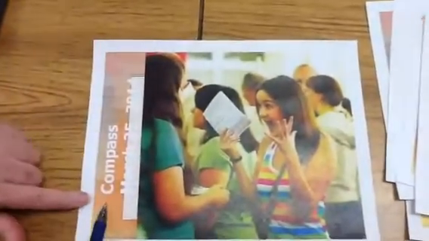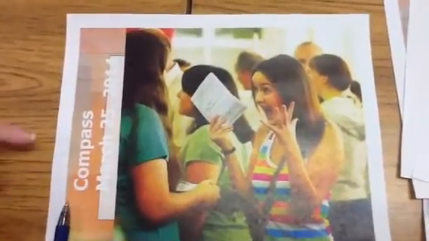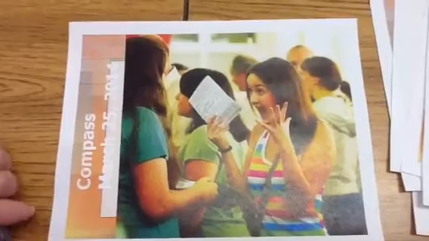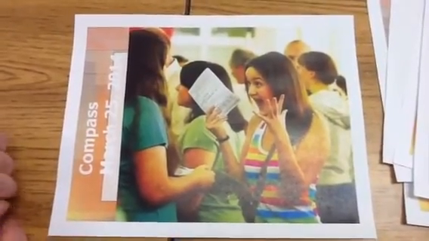The Compass test is on March 25th. It's coming up. Next week, we will be taking a practice Compass test with multiple choice questions. I hope you use these strategies to help you improve your score on the Compass.